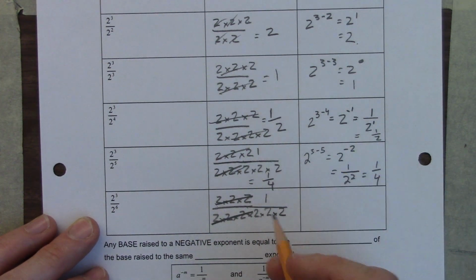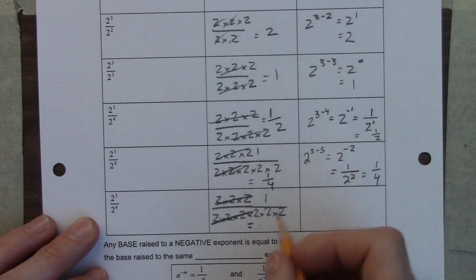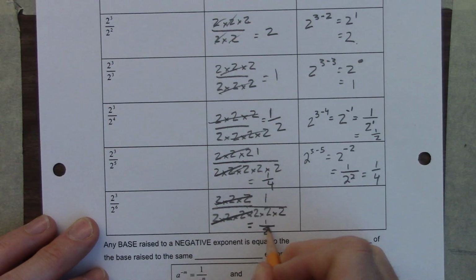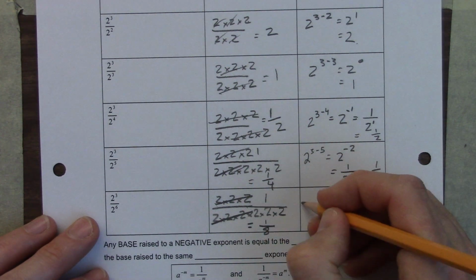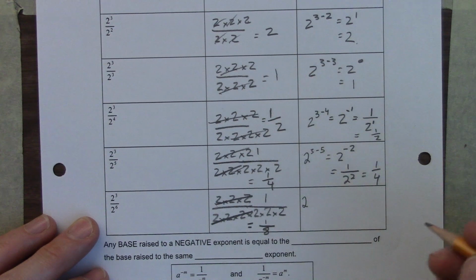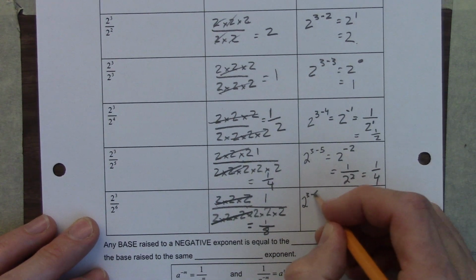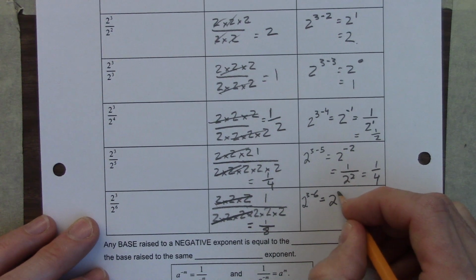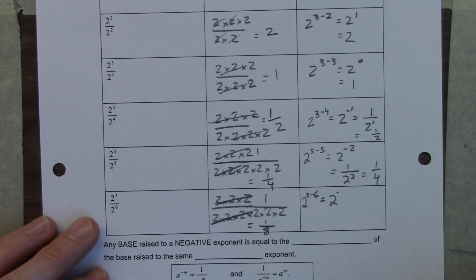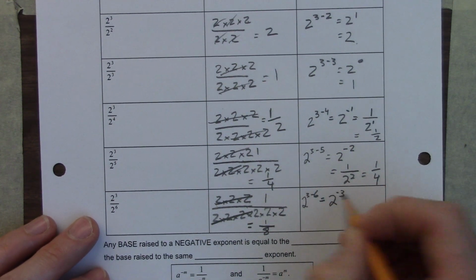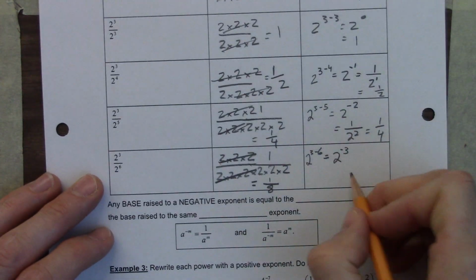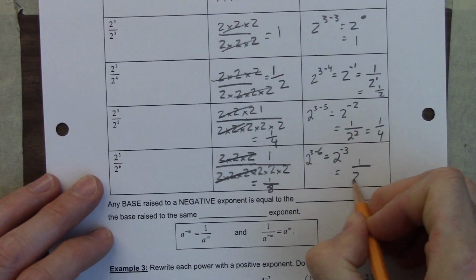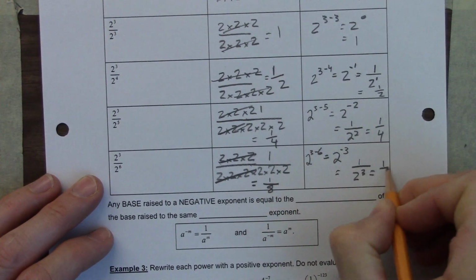I'm left with 1 over 2 times 2 times 2, which is 1 over 8. Okay, now here, what do I write, Stefan? 2 to the power of 3 minus 6. Yep. Equals? What's 3 minus 6? Negative 3. Yep. Okay, so then I know it's 1 over 2 to the exponent of 3, which is 1 over 8.